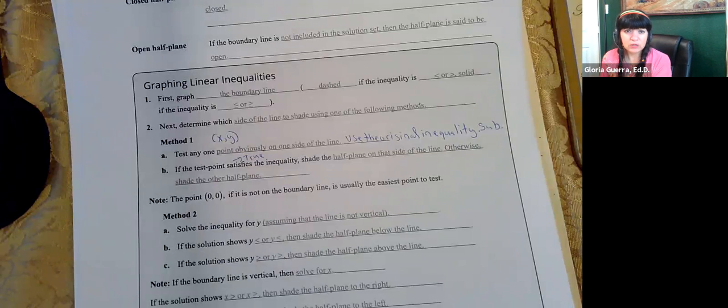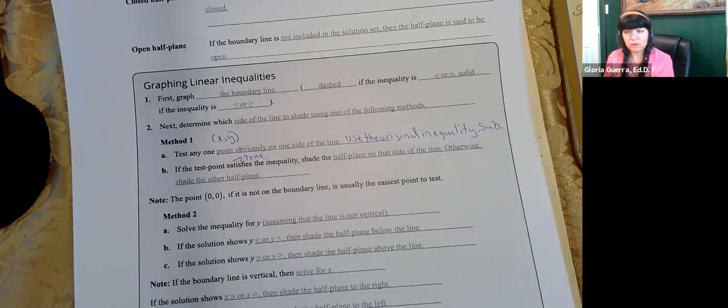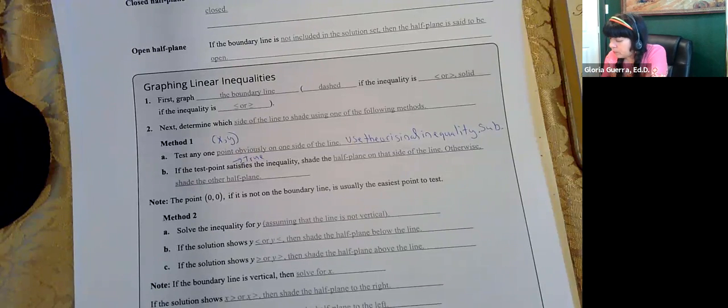So usually when you test any point, you do want to pick something on one side of the line, not on the line. Try and pick something that's on the right side or the left side. Try to stay away from picking points that are actually on your line, because you could have some difficulty determining if it's a true inequality if it's actually a point on a dashed line. So just keep that in mind.